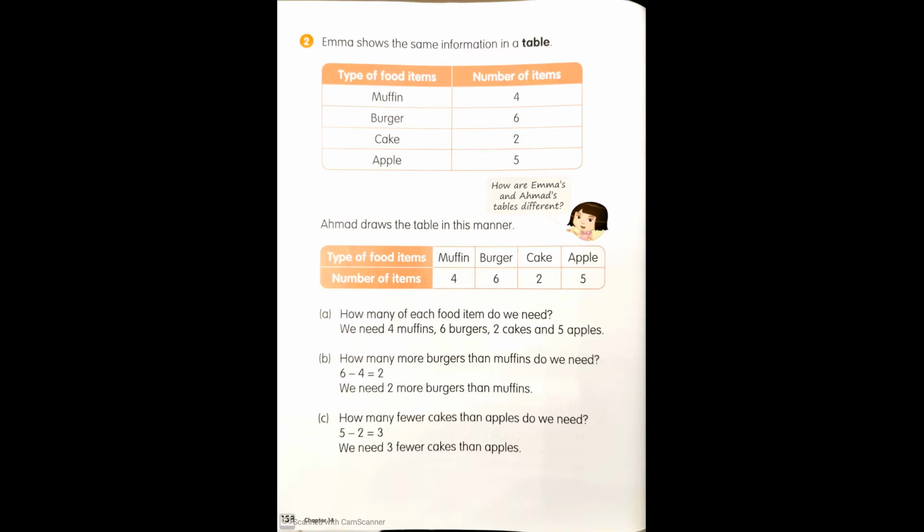Now for B, how many more burgers than muffins do we need? This is a bit tricky. They're trying to trick you, but it's very easy. I will show you. If you've got your book, go back to page 157. Go back and look. Count, they want to know the burgers.